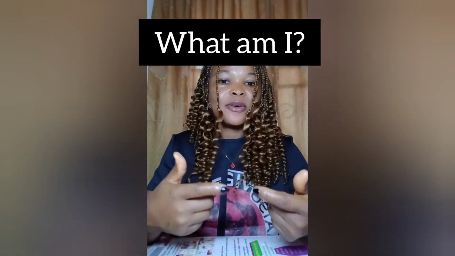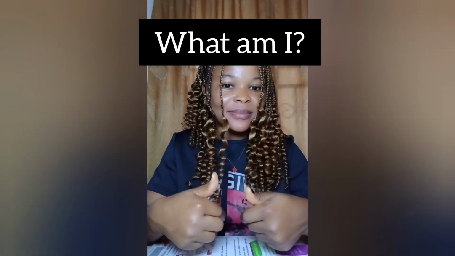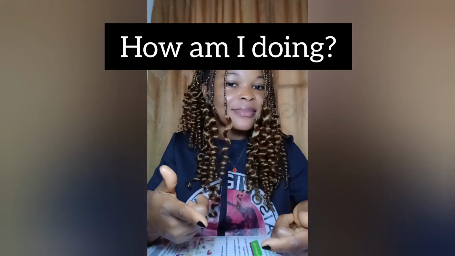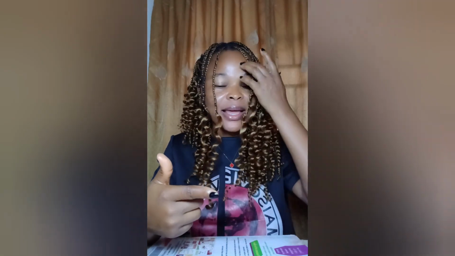Another example is, what am I? You can see that the verb is before the subject. How am I doing? Do you get it? It's a question. So you can see that English puts the verb before the subject.